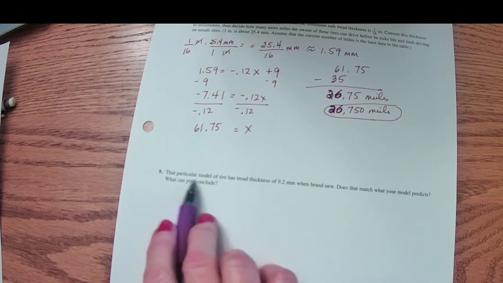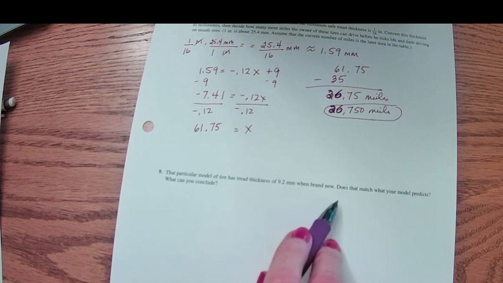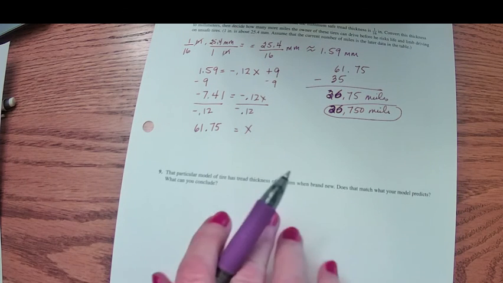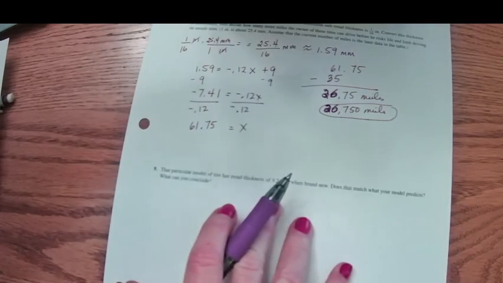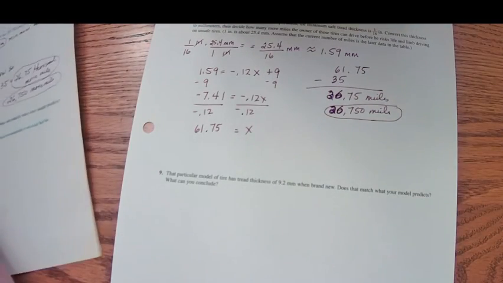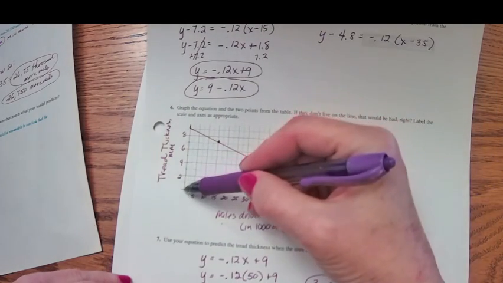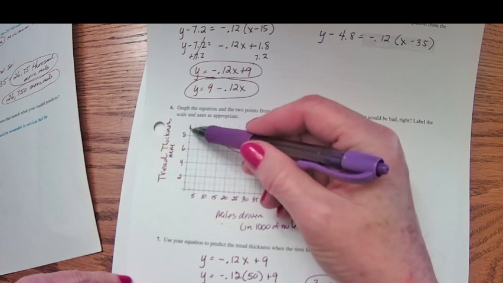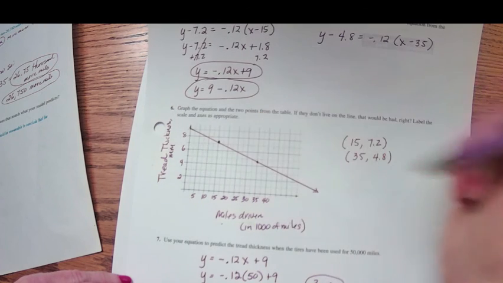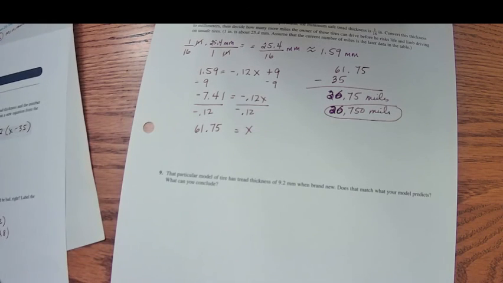And finally, that particular model of tire has tread thickness of 9.2 millimeters when brand new. Does this match what your model predicts? Well, let's go ahead and look here. Let's just look on our graph. Brand new would be 0 miles. Look, it's just over 9. So I would say, yes, this is a good prediction.